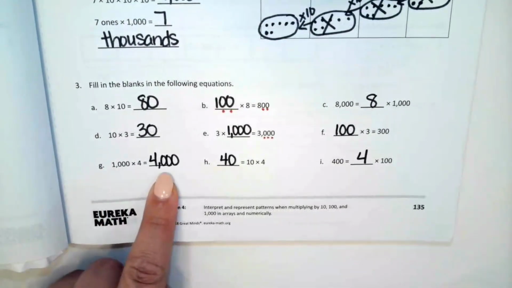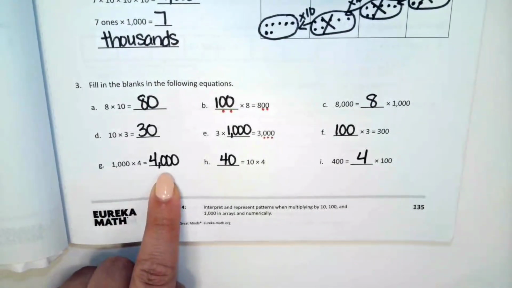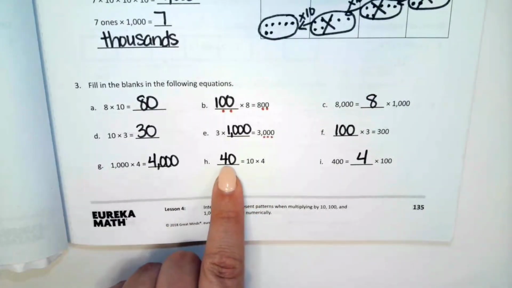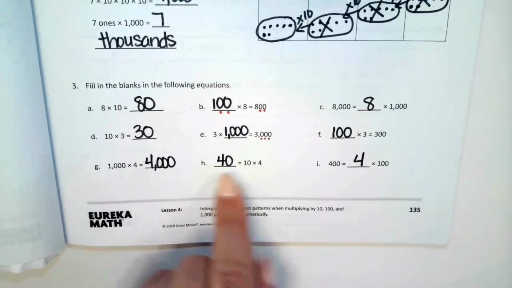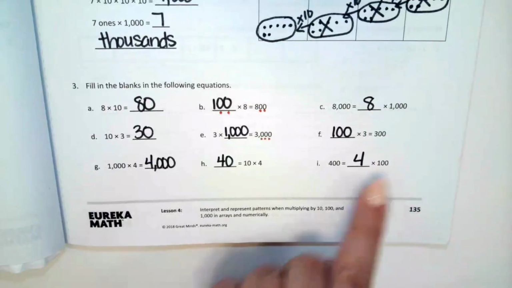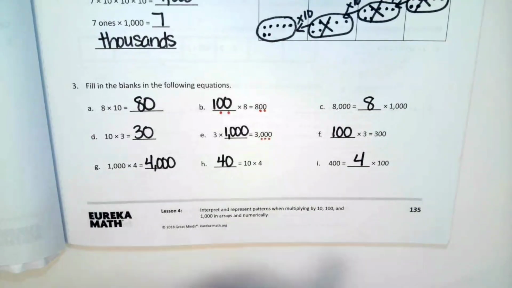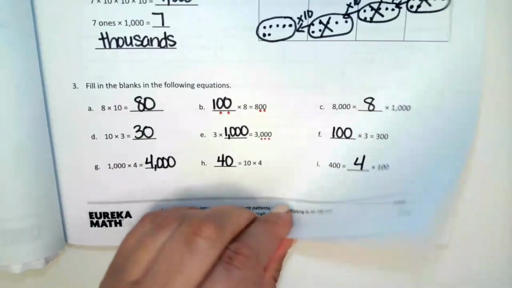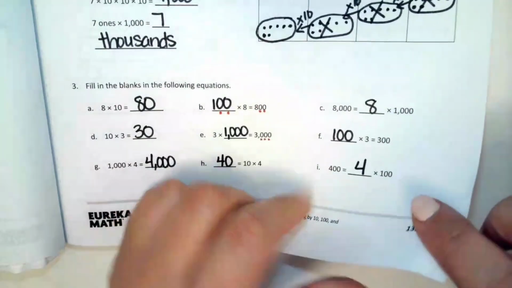1,000 times 4 equals 4,000. 10 times 4 is 40. And 4 times 100 is 400. How did you do on those? Okay, let's turn the page. See what's next.